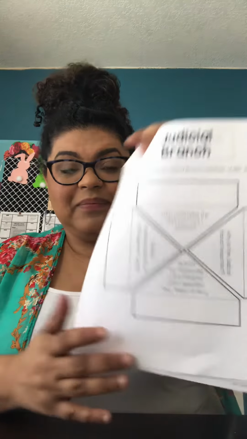And for the last page, the judicial branch. Same instructions, same setup. First question, who nominates the Supreme Court justices? Why is the judicial branch important? True or false, the Supreme Court justices aren't elected by the people. And the last one, when something is unconstitutional, it means.